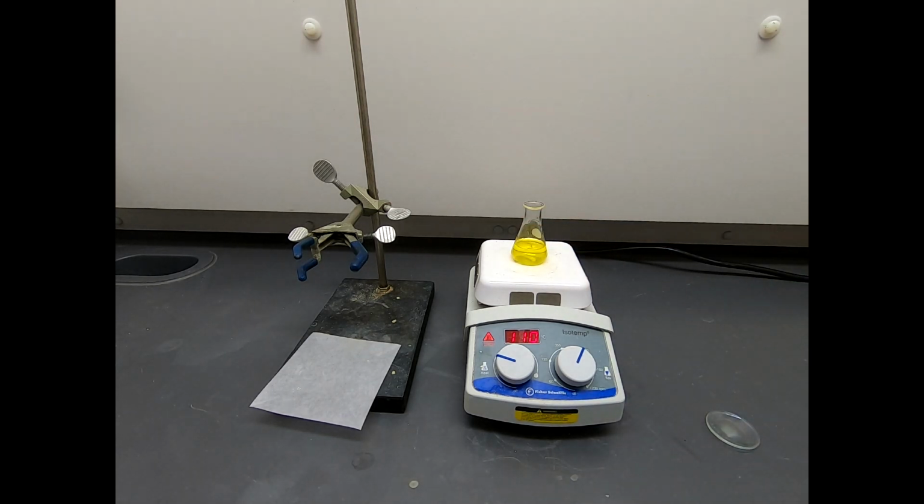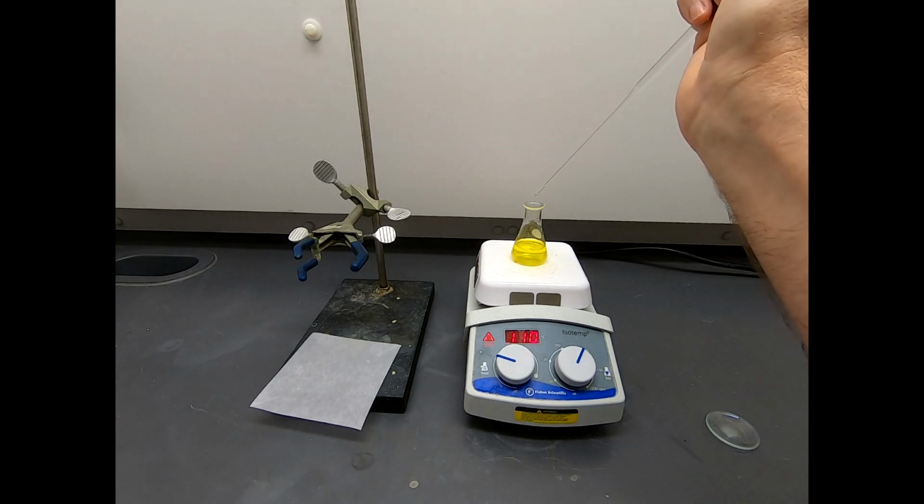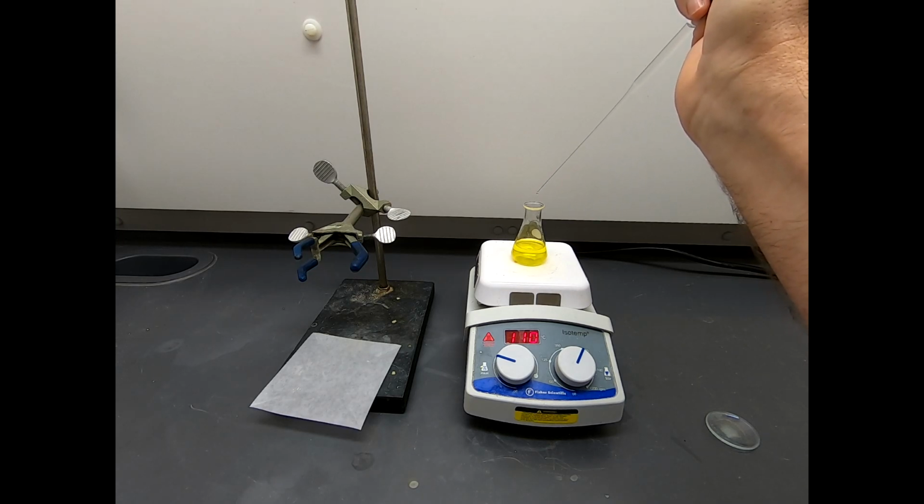And now I'm going to take some of this water, and the procedure says to add water until you get to the cloud point. So this is stirring pretty vigorously. No, not really vigorously, but vigorously enough. I'm just going to add in water. And I'm not sure how well that shows up on camera, but when you add water, it kind of clouds up, and then as the water mixes in, everything goes clear again.